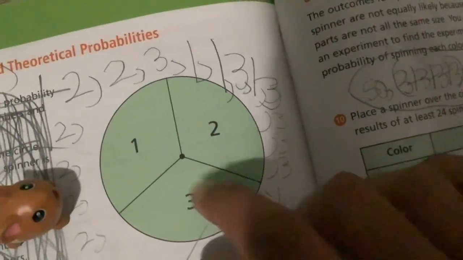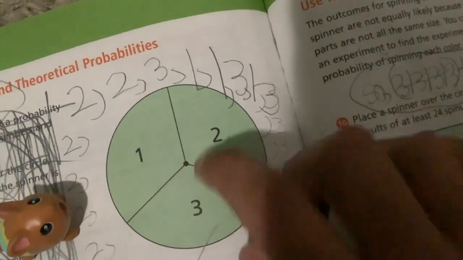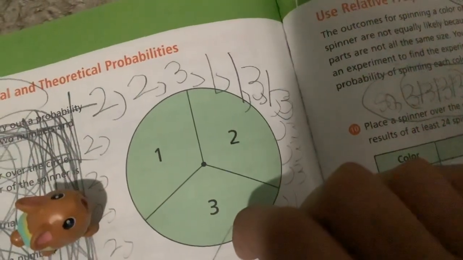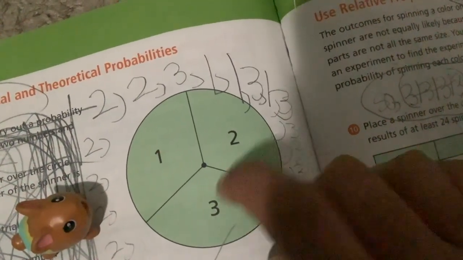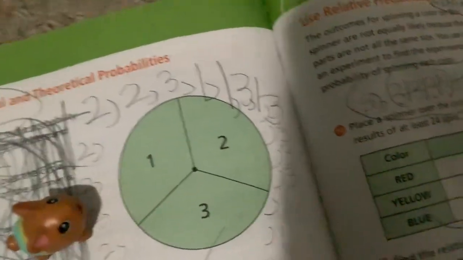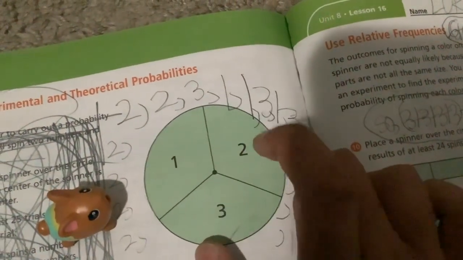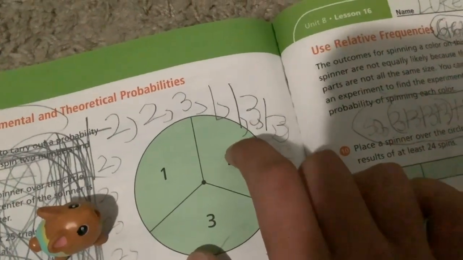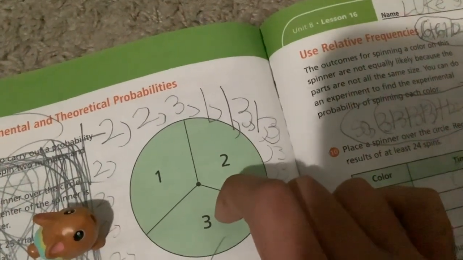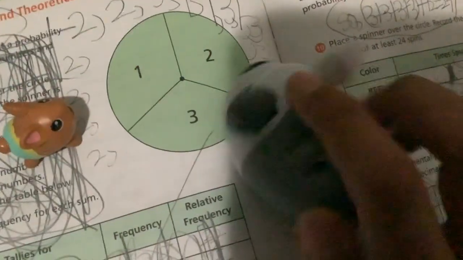Well, the wheel is divided into 3 equal parts. So that means 1, 2, and 3 must be spun an equal amount of times. Well, 900 is divisible by 3, and 900 divided by 3 is 300. So, if you spin that wheel 900 times, you should land on one 300 times, you should land on two 300 times, and you should land on three 300 times. Because 3 of those 300s make 900, right? Yes! You cracked the code. Well done, Fudgy.